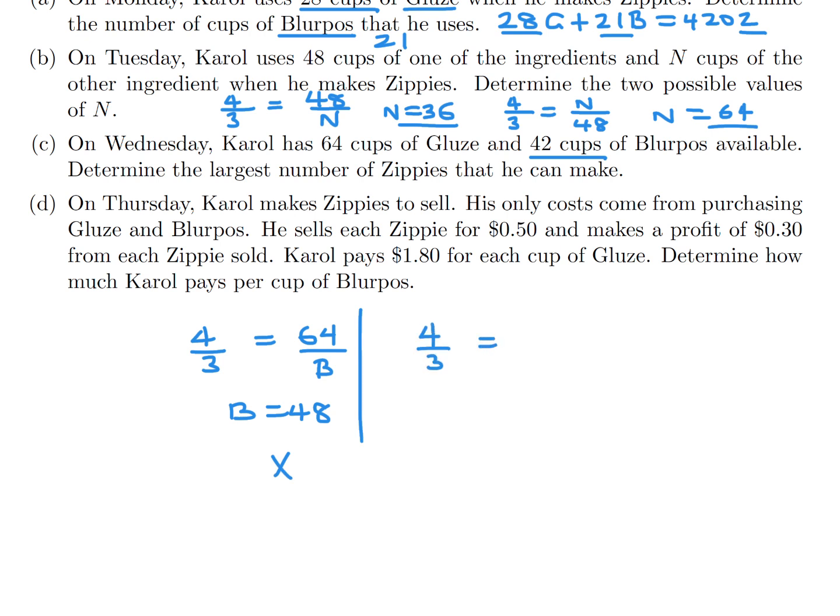4 over 3 is G over 42 this time. We're going to keep this one, but figure out how much of the glues we need. When you do this, you get G equal to 56. And that's entirely possible, because we started with 64, so we certainly can use 56. So we have a situation of 56G plus 42B, and we have to figure out what that is.